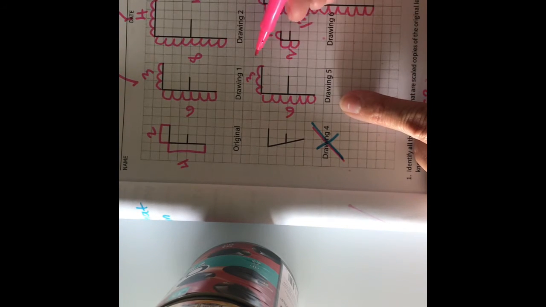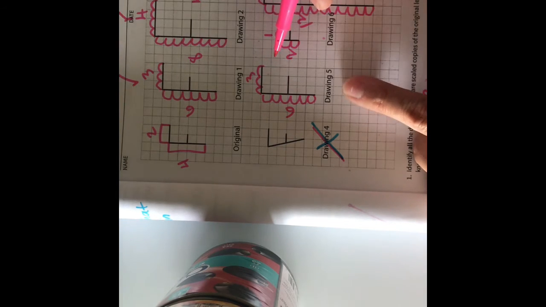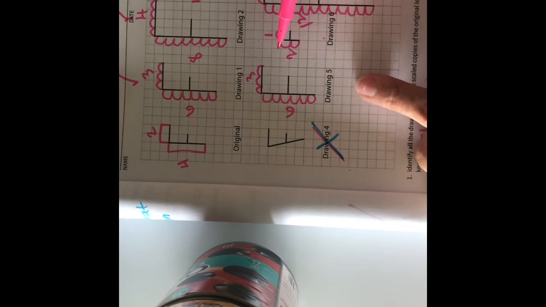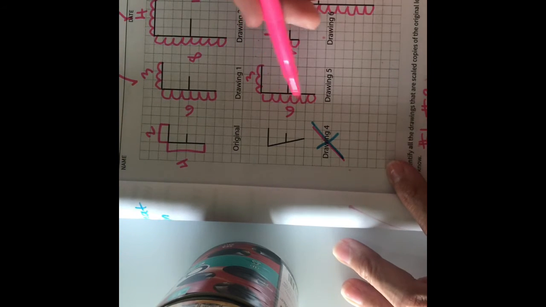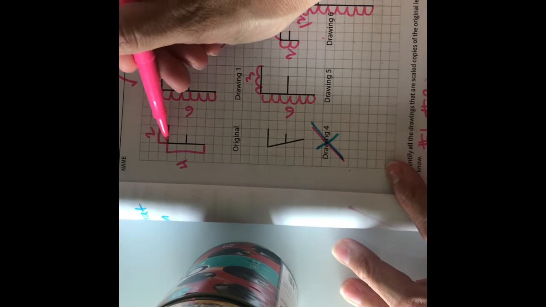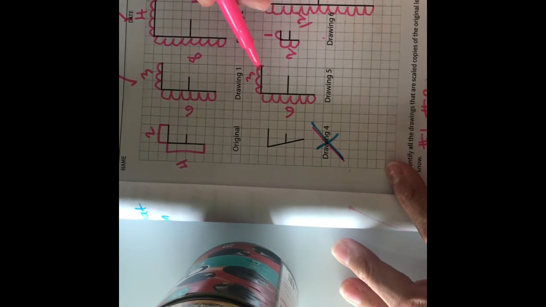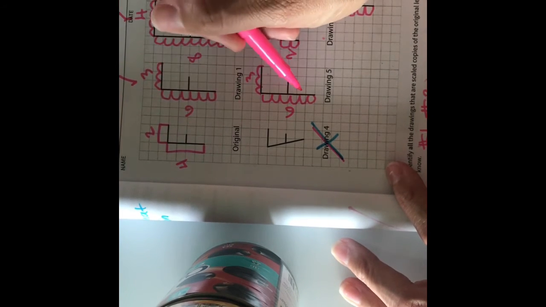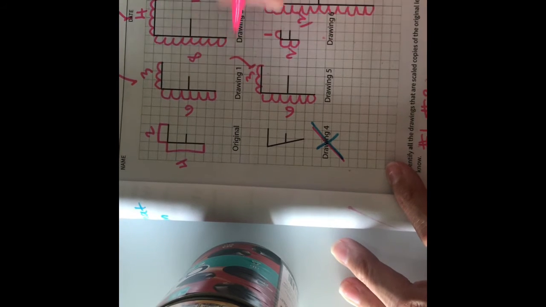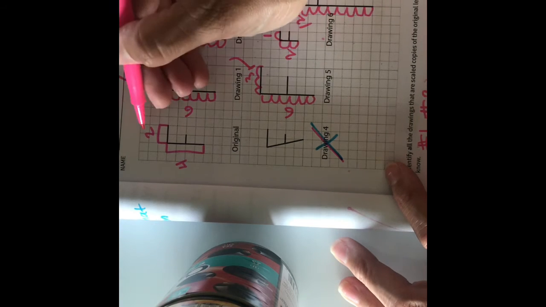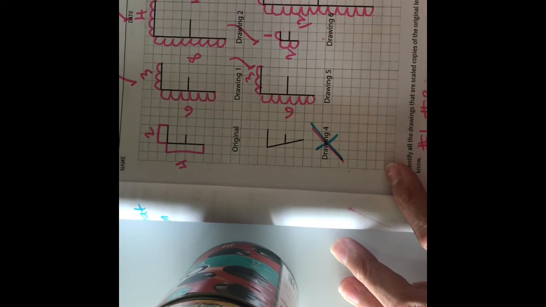it's 6 by 3. So 3 and 6, right? So it would be 2, and then 1 more would be 3. And then if you had 4 plus 2 more, it'd be 6. So drawing 5 is a check. Drawing 6, 1 by 2. If we cut that in half, it would be 1 by 2. Check. And then this one right here.